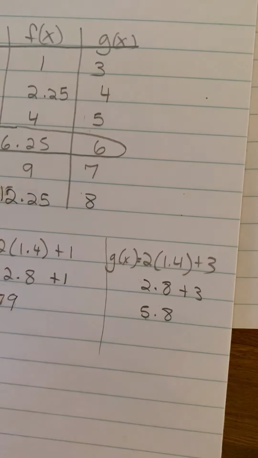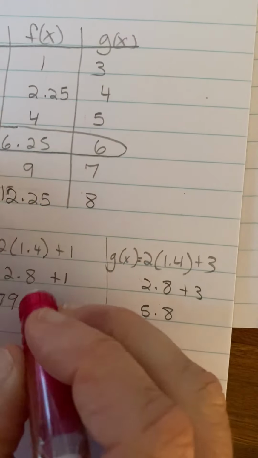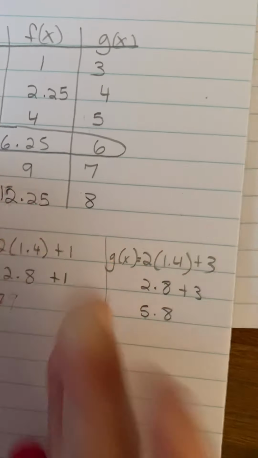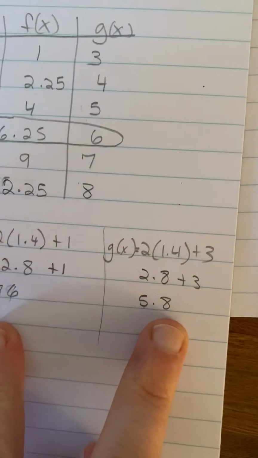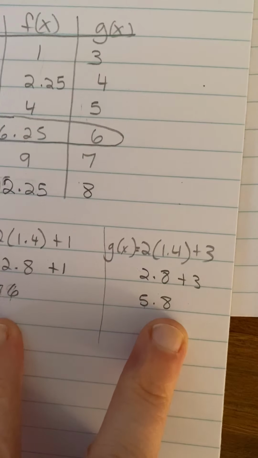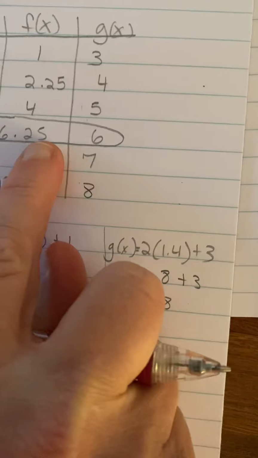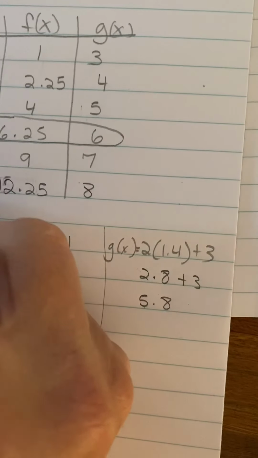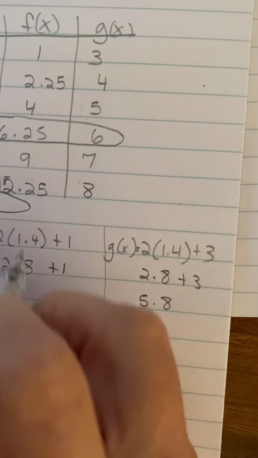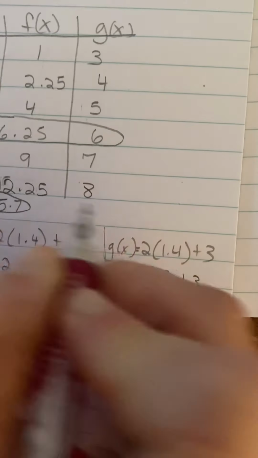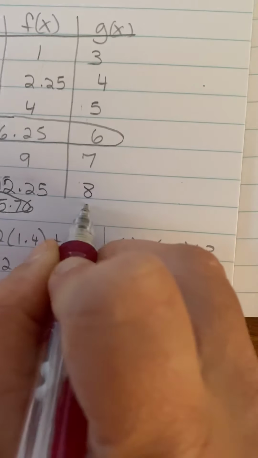Let me make sure I calculated that right. 1.96 plus 2.8 plus 1. No, I was right before, sorry. I'm getting all kinds of crazy answers for this. It's 5.76. So these are even closer together than the others. Right now, 1.4 is looking pretty good, because here it was 5.76 and here it was 5.8.